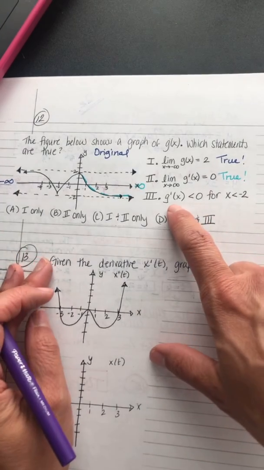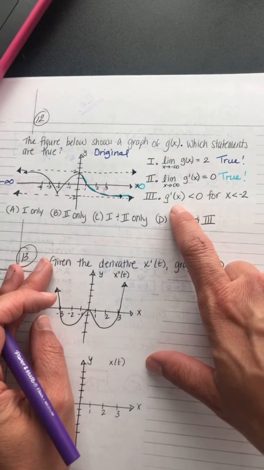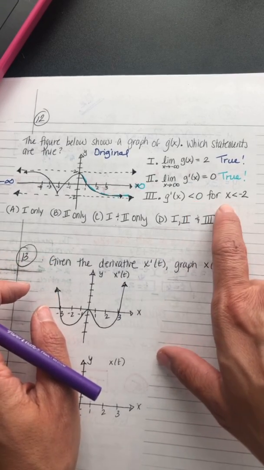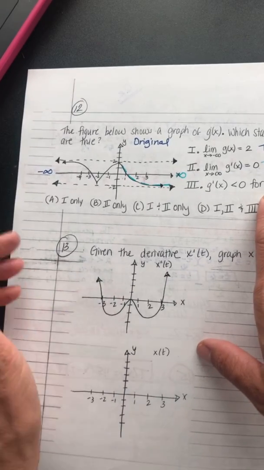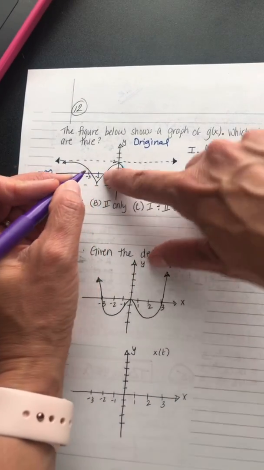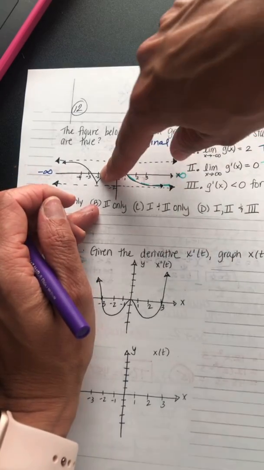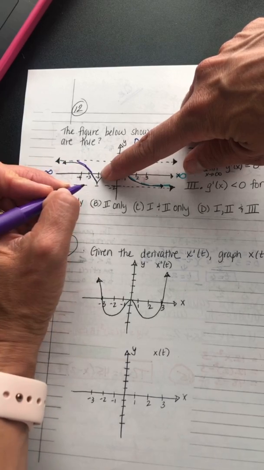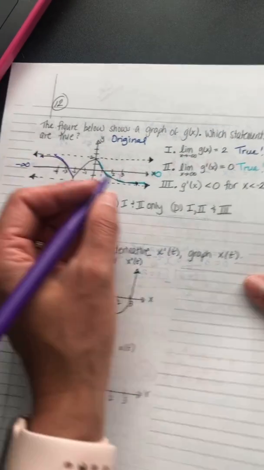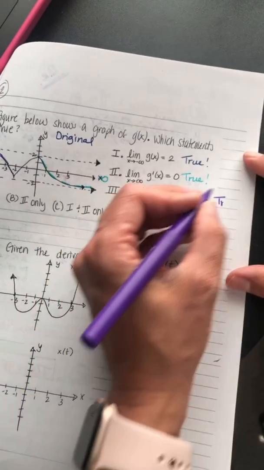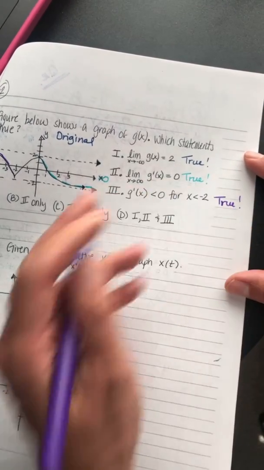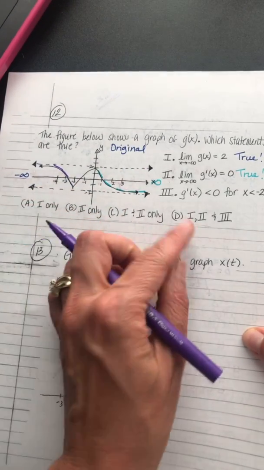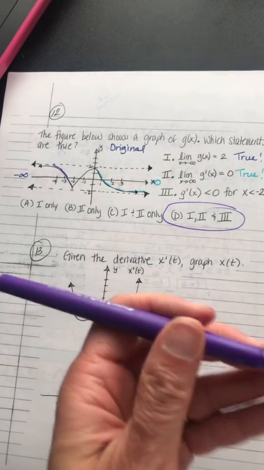All right, g prime of x, the slopes of g, pretty much, are less than 0, so negative, for x less than -2. So for x smaller than -2, so from here to the left, the slopes of g of x are going to be smaller than 0. Negative slope, negative slope, negative slope. That's true. Those are negative slopes. So true, true, true. They're all 3 true. So all 3 would be D.